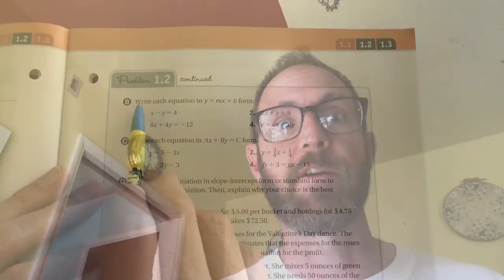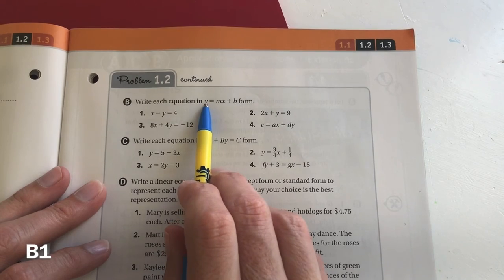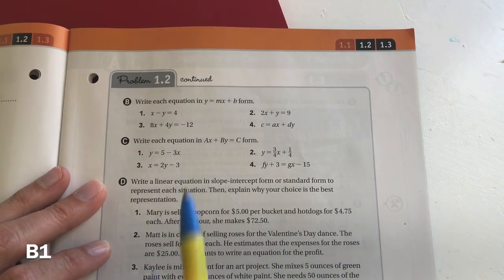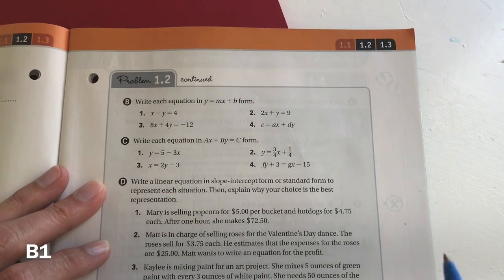But now in part B, we have a chance to actually do that work ourselves. And we're going to talk through some of those exact same strategies as we make those moves ourselves. So let's take a look. Here we go. Write each equation in y equals mx plus b form. And notice all these guys are already preset in the ax plus by equals c or standard form.